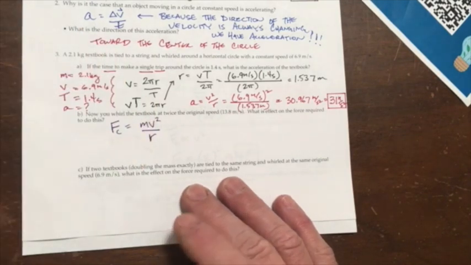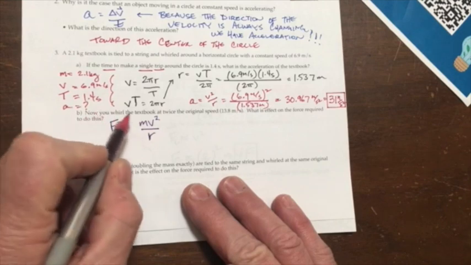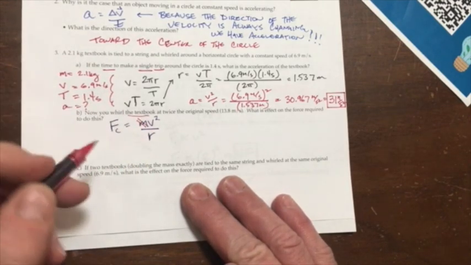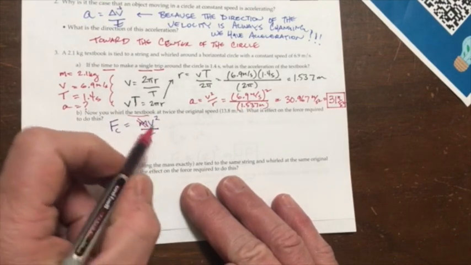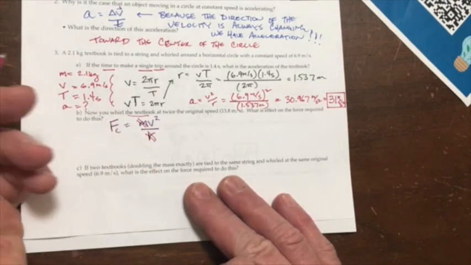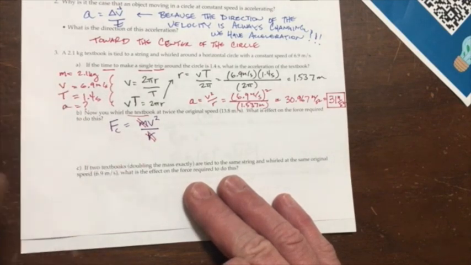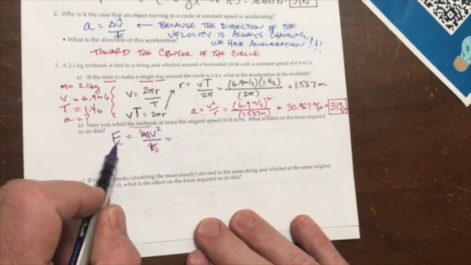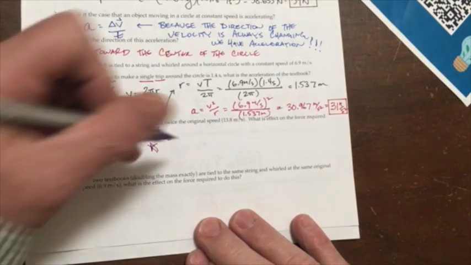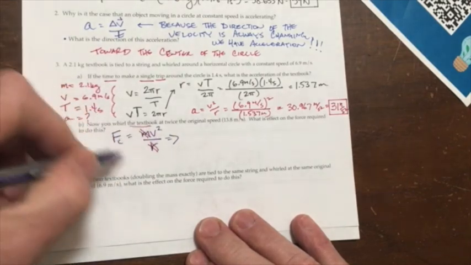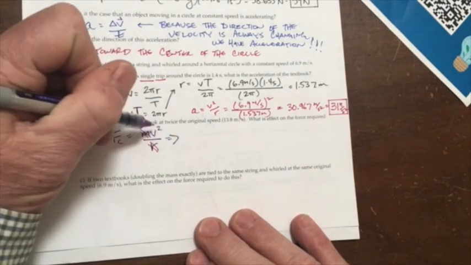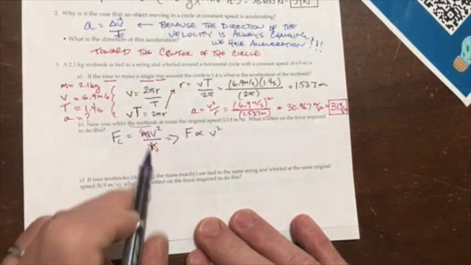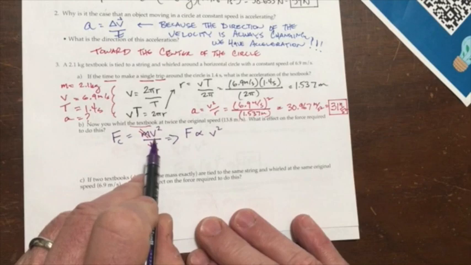In this case, it's the same textbook, so the mass doesn't change. So I'm just going to leave that as 1. Let's just pretend it's 1. And the radius hasn't changed, right? So let's just pretend it was 1. If these don't change, the only thing that can make force change is the speed changing. And so the result of this realization that the only thing changing is velocity, we realize that the force is proportional to the square of the velocity, because in the equation, speed is squared.